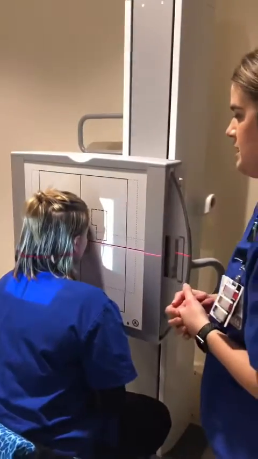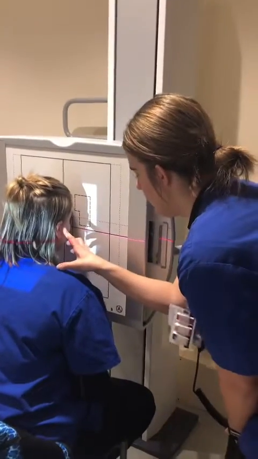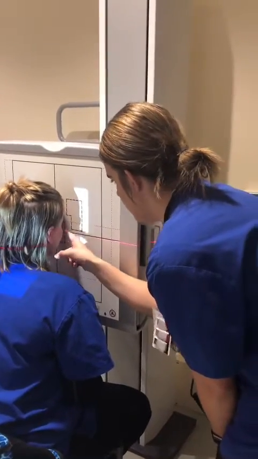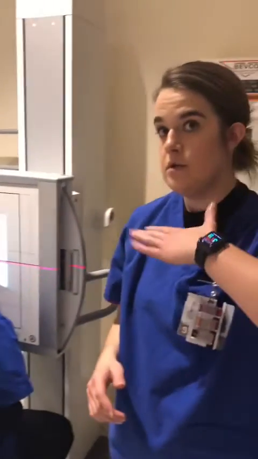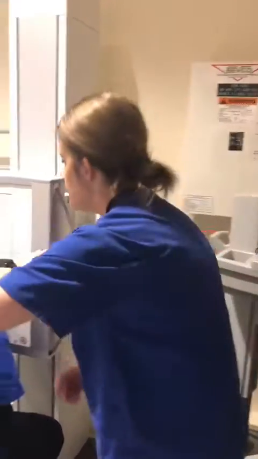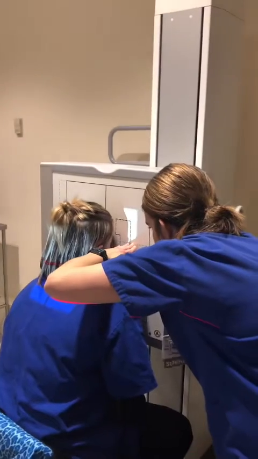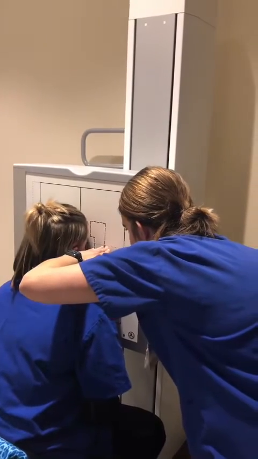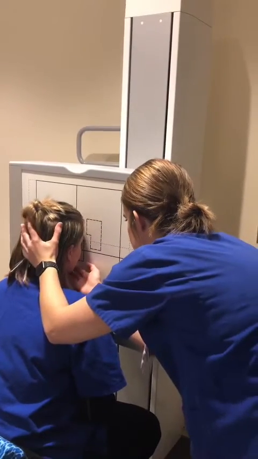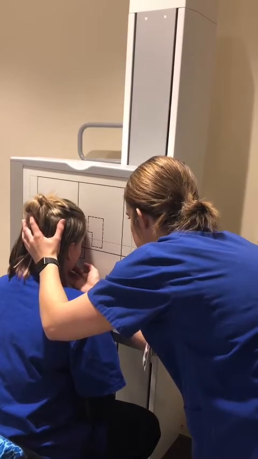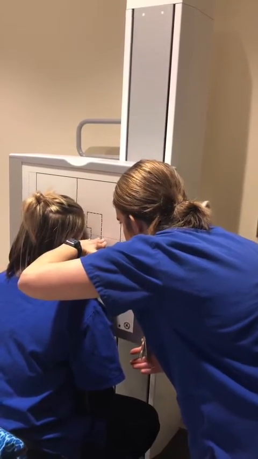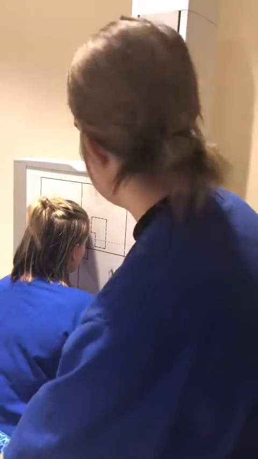So what I'm going to do is come up here and look at where her ear and her eye make a straight line, perpendicular to the image receptor. So I'm going to come up here and make sure that that line is straight. That looks pretty good. I'm going to have you bend your head down just a little bit. There you go. All right. That looks perpendicular right there.